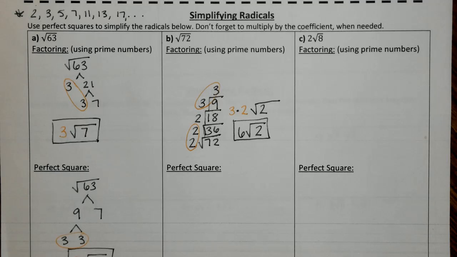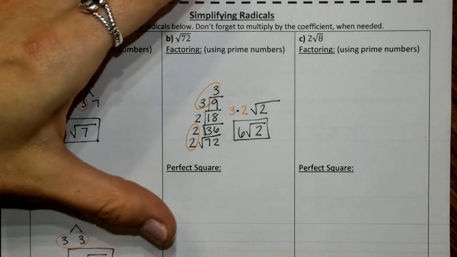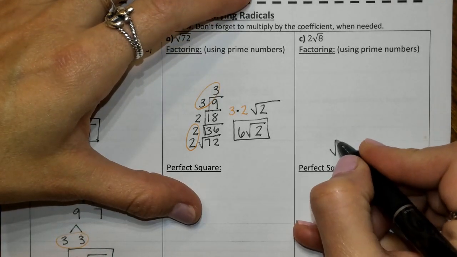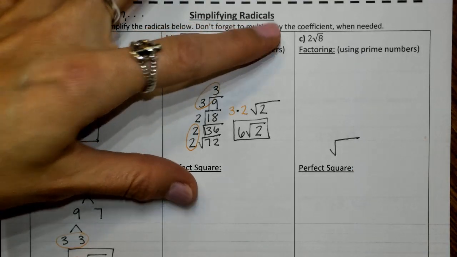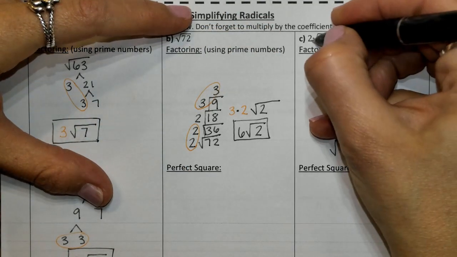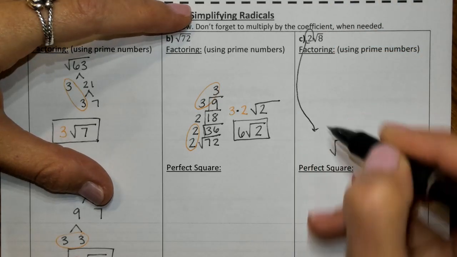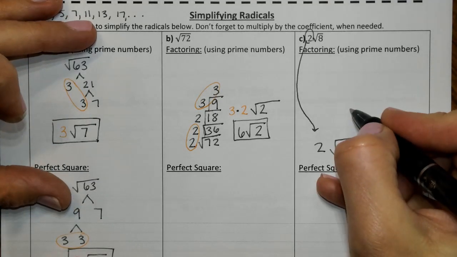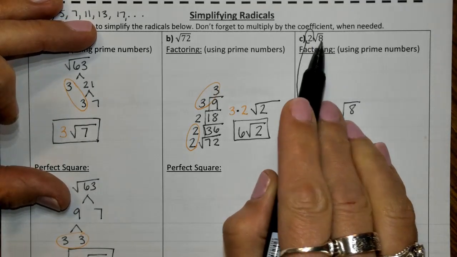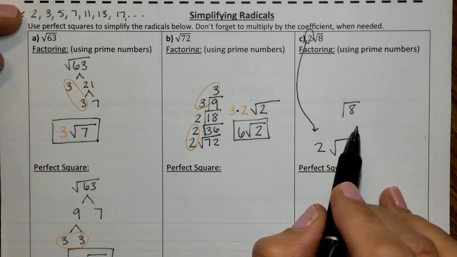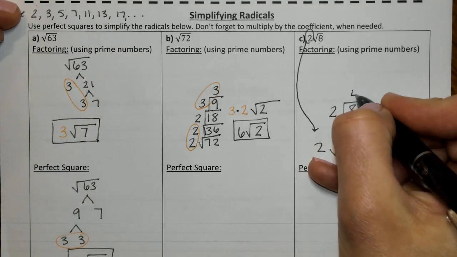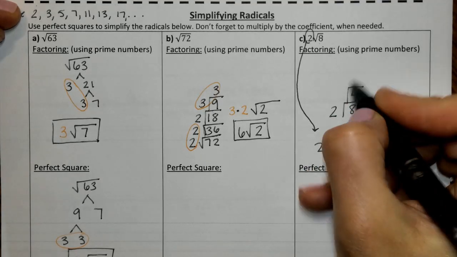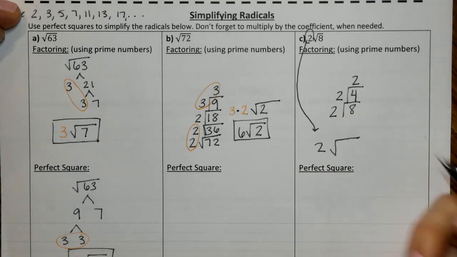Let's take a look at what happens if there is already a whole number outside the radical. What I'm going to do is down here, I'm going to go ahead and set up my radical house. What happens here is the 2 that is already there is going to stay there. And now we're going to go up and deal with our radicand and start dividing. Again, start with the smallest prime number. 2 goes in 4 times. Keep dividing until you have a prime number. It can be divided by 2 again, and you get 2.